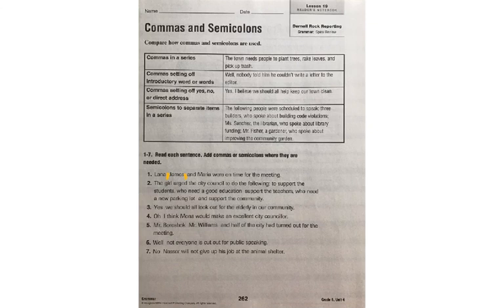Number 2. The girl urged the city council to do the following: to support the students who need a good education, support the teachers who need a new parking lot, and support the community. So we need to add a semicolon because there are already commas in that sentence. So we need to add semicolons. To support the students, who need a good education, semicolon. Support the teachers, who need a new parking lot, semicolon.